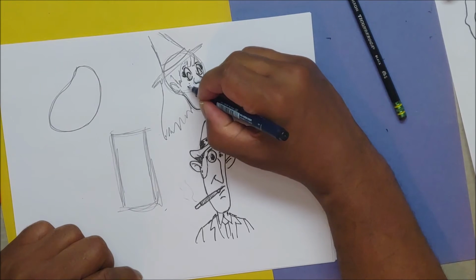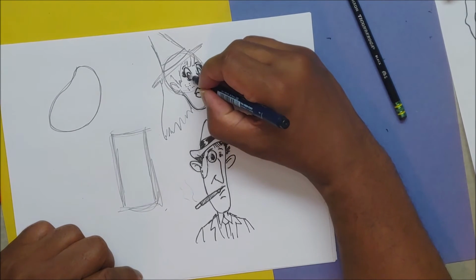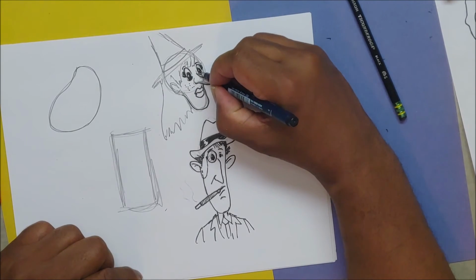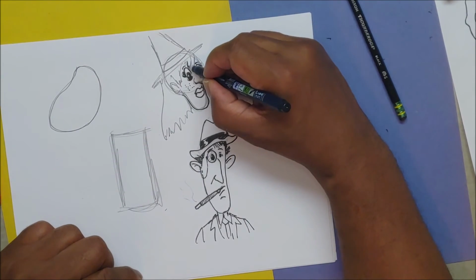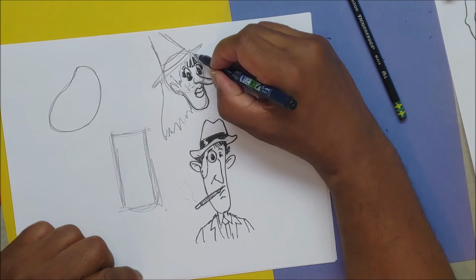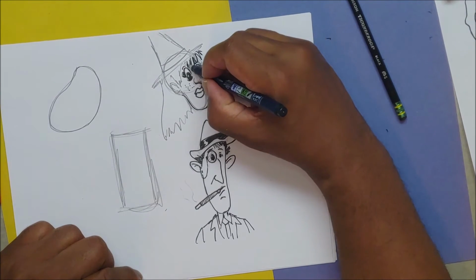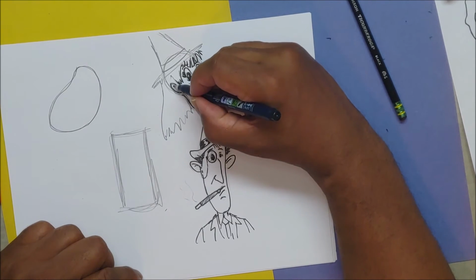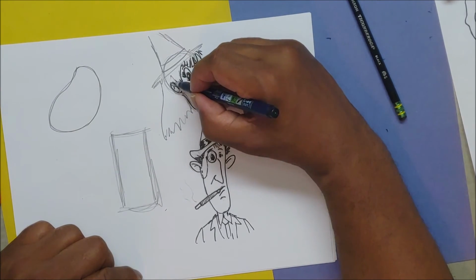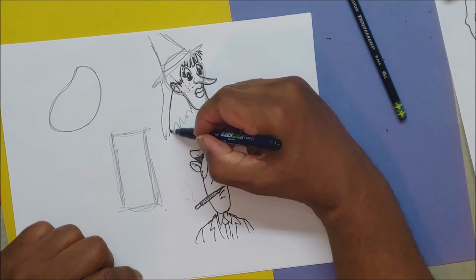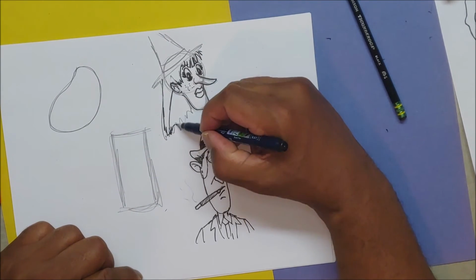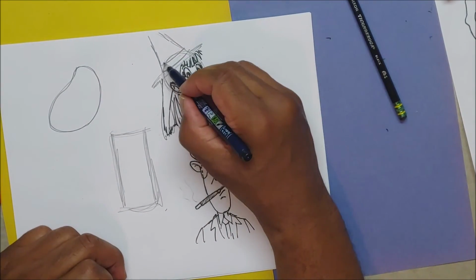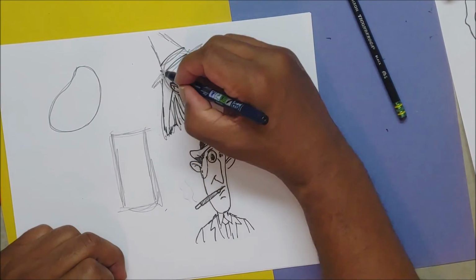And let's just give her some freckles because, as I say, she's a good witch. Light source and the dark eye. And the dark witch hair. The ear. And witch hair, and then the hat is going to actually go like this.